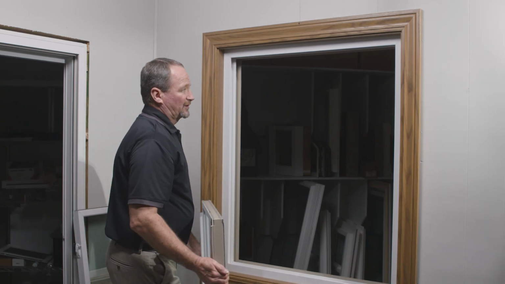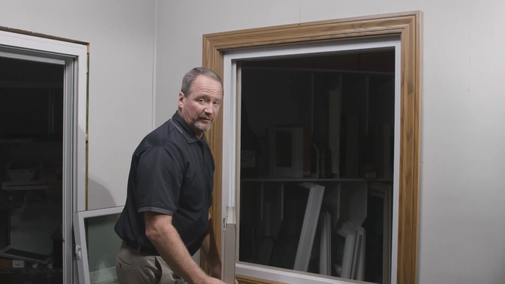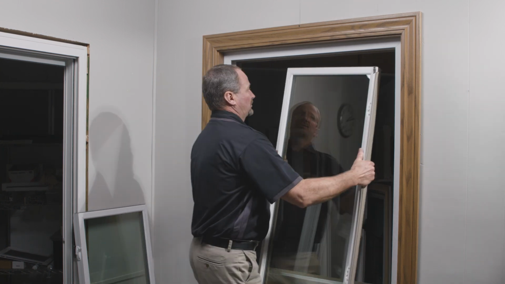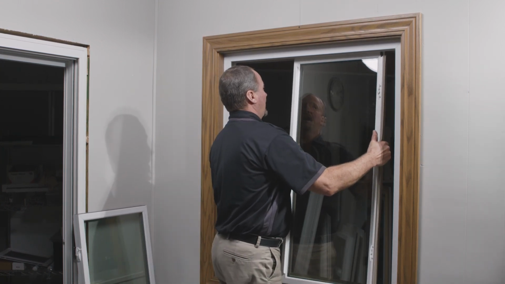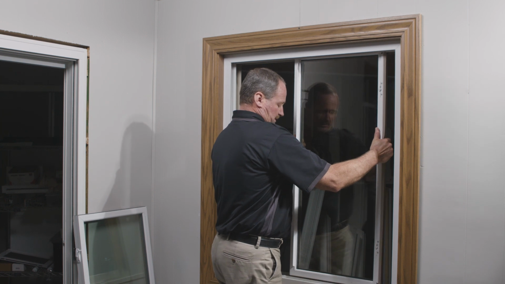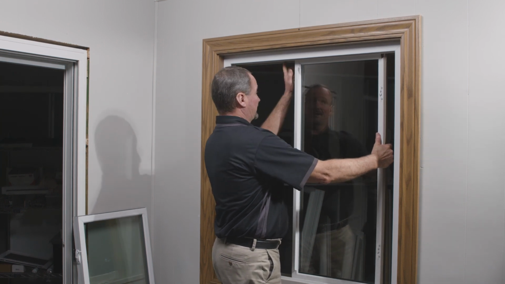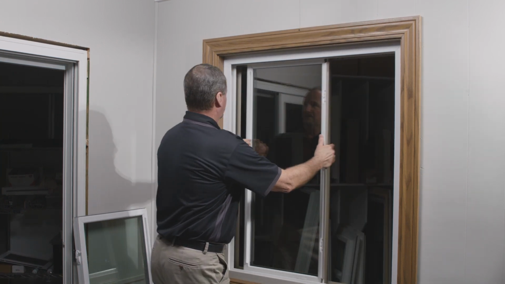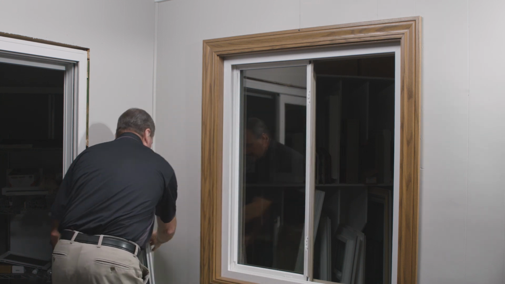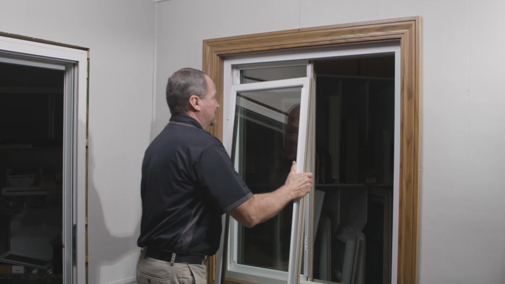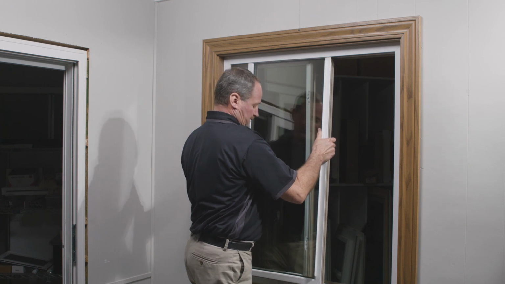To replace, you're going to do that same thing, except in reverse. You're going to stick the top of the sash up into the head. And again, you're going to have to do that, making sure you're clear of the anti-lift block, and then slide it over into place. And then the same for the inside sash.